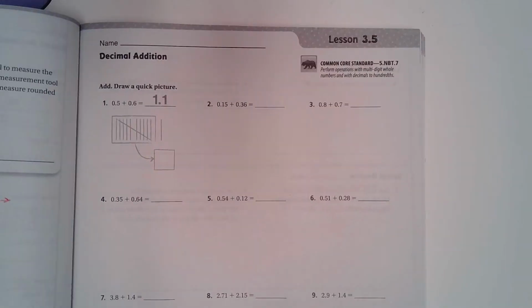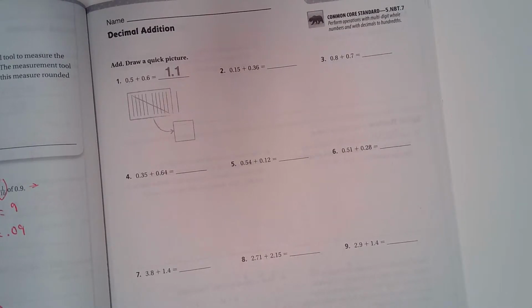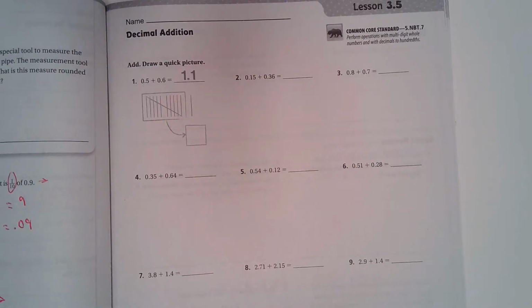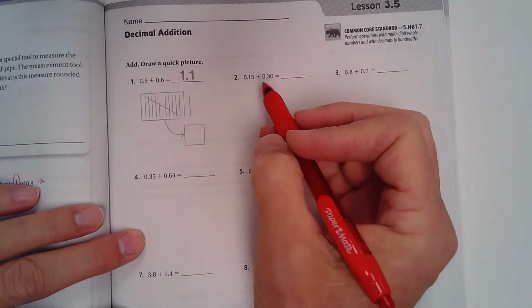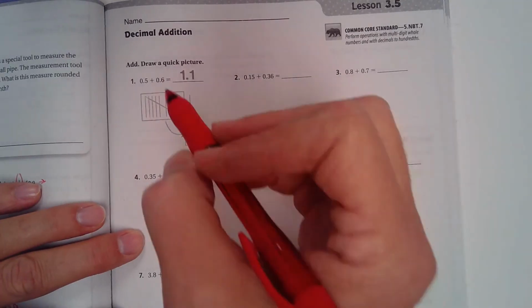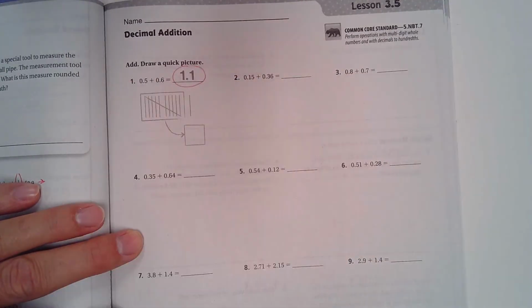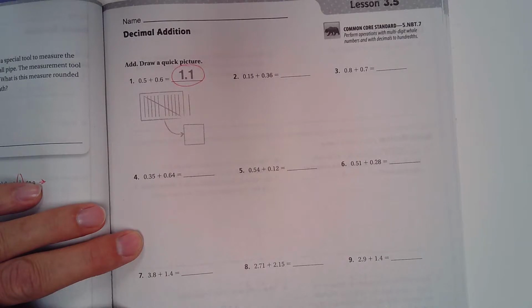Okay, 3-5. Oh, we remember doing these. Let's see here. So it says draw a quick picture. Add and draw a quick picture. Well, I'm just happy if you do a picture of the answer.